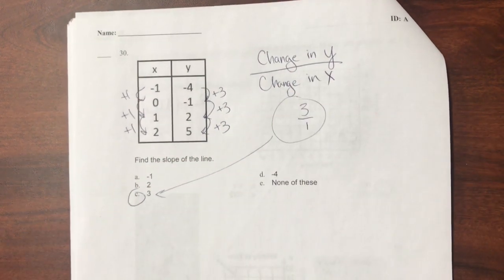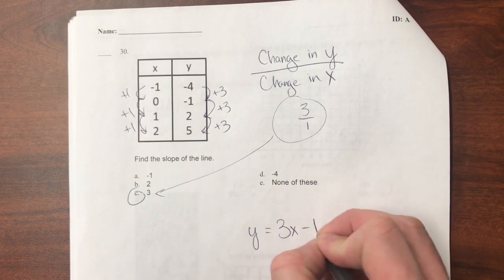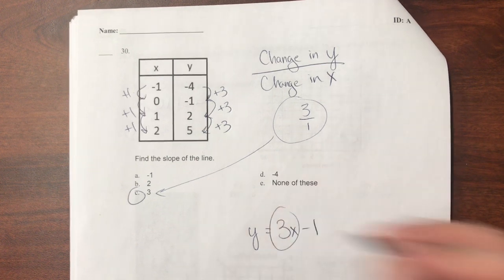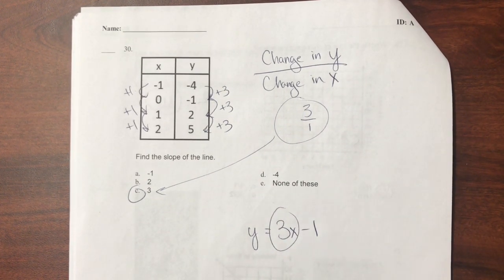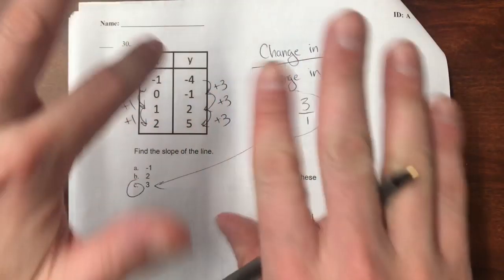You could have done LinReg. And if you did LinReg, you would have gotten the equation y equals 3x minus 1, which means 3 is your slope. Again, just like the last problem, so many ways of doing the same thing.